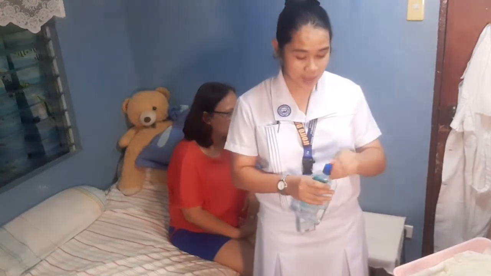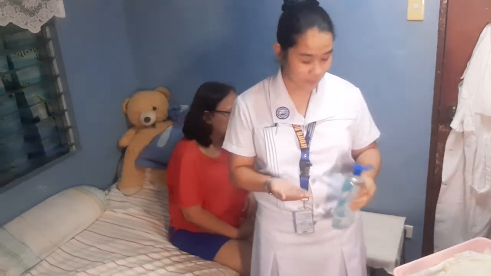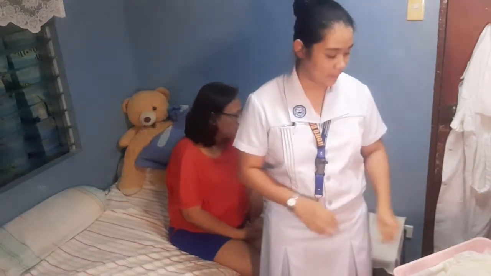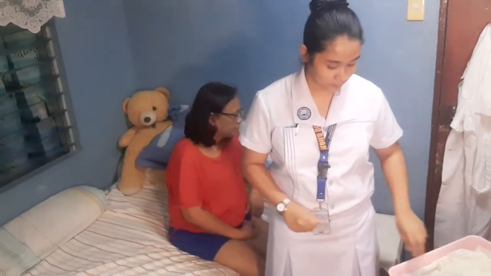Prior to performing this procedure, we are going to perform hand hygiene or hand washing and don our PPE if necessary. I have here an alcohol that serves as my sanitizer. It is also important to prepare all the equipment needed for the assessment. Next, I'm going to proceed with the assessment proper.